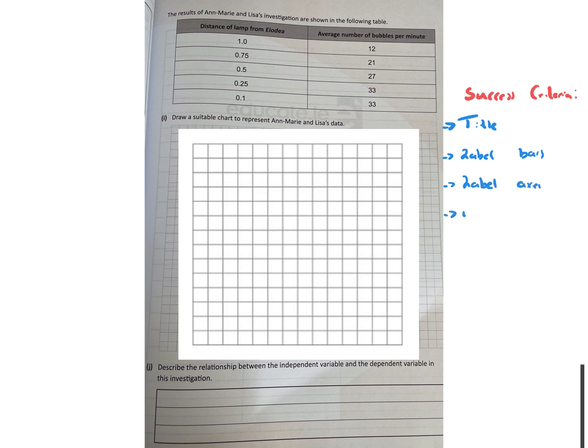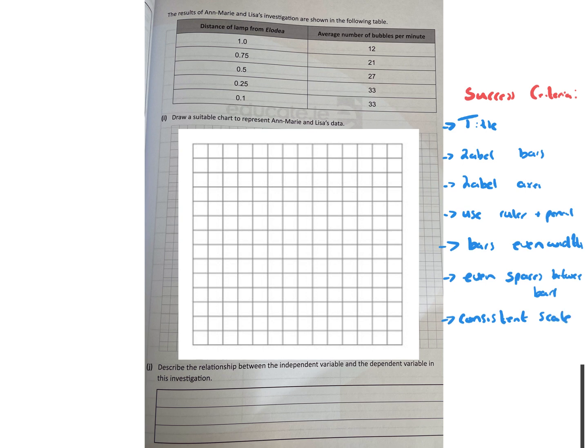We need to use a ruler and pencil. So that'll be difficult for me today, but we'll see how we can do that. And we need to have bars of even widths. And we need to have even spaces between the bars. And really important as well, we have to have a consistent scale. Okay, so if we keep all of that in mind when we're drawing our bar chart now in the next couple of minutes, we should be good to go.